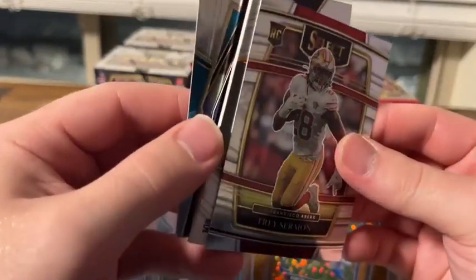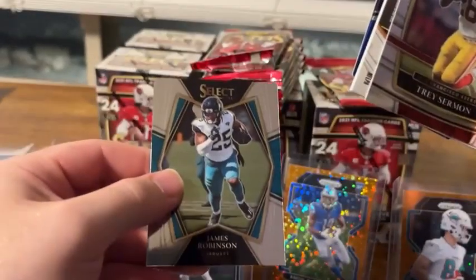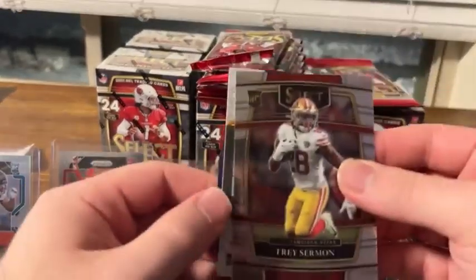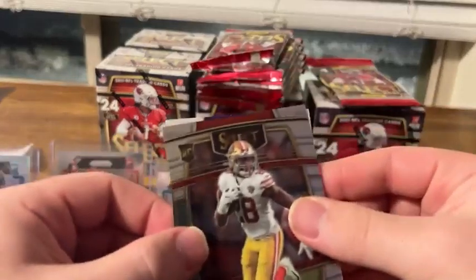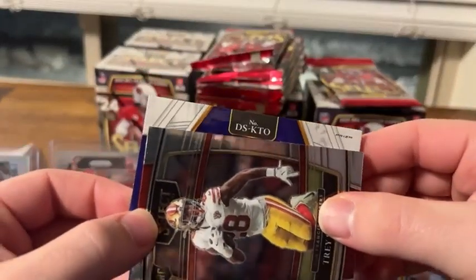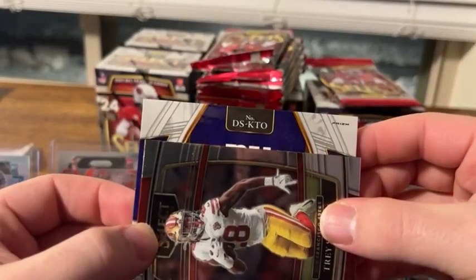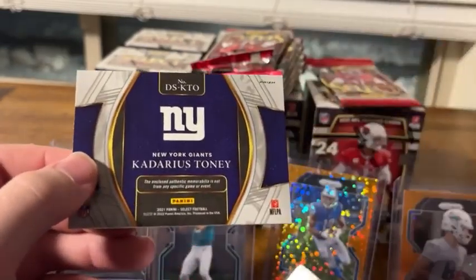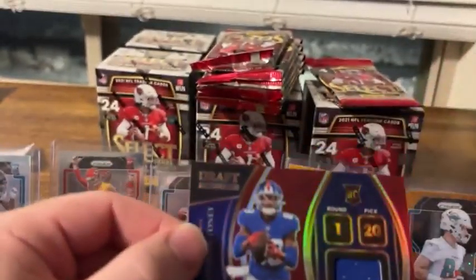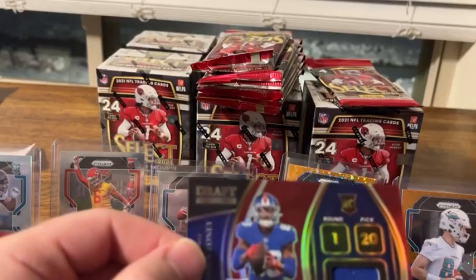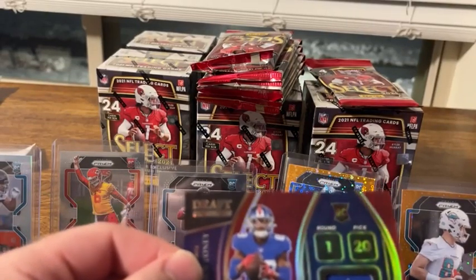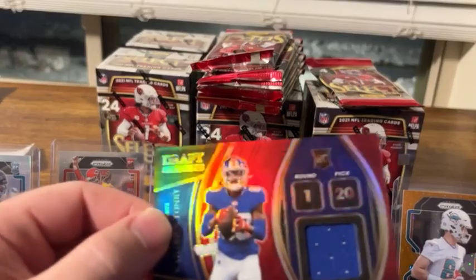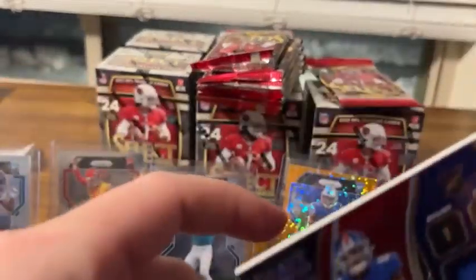Trey Sermon, James Robinson, Des Fitzpatrick. I'll top load him. KTO. What team? Kadarius Toney. And I don't even think the Giants sold, so this is also staying with me. Kadarius Toney.